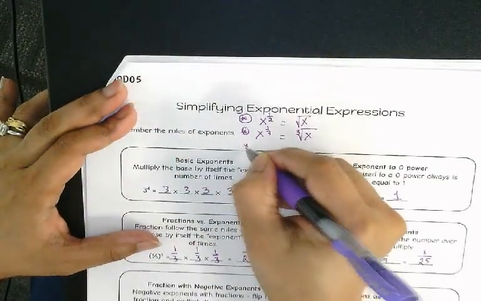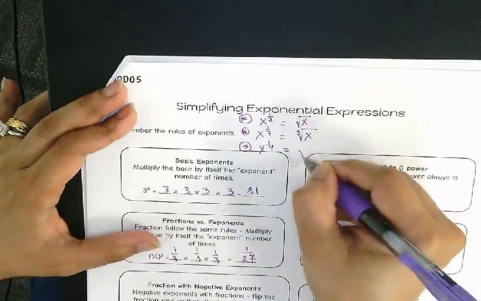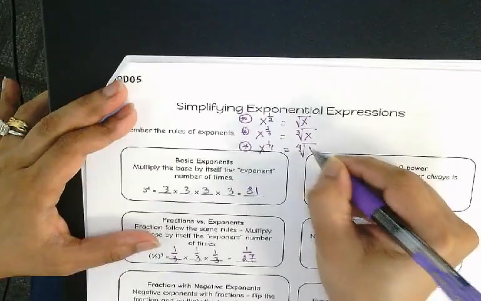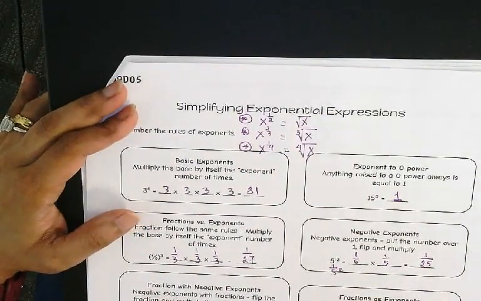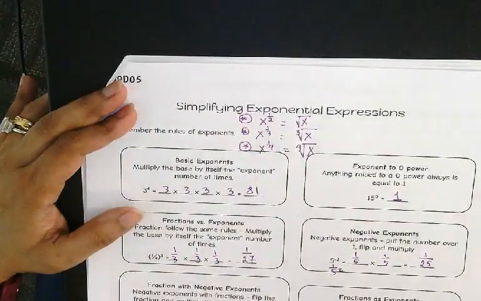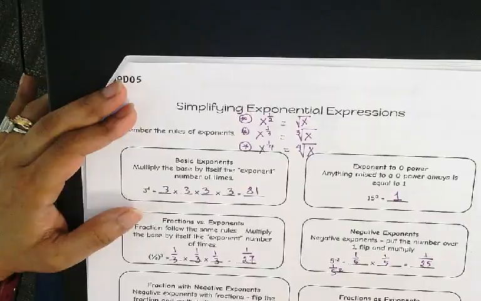If you have x to the power 1/4, it's going to be the 4th root of x. So if the power is a fraction, you make it a root and put it over there. We good on this one?